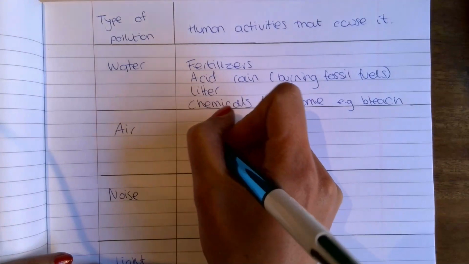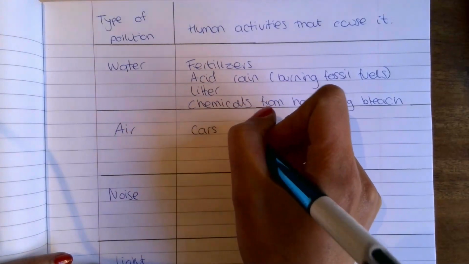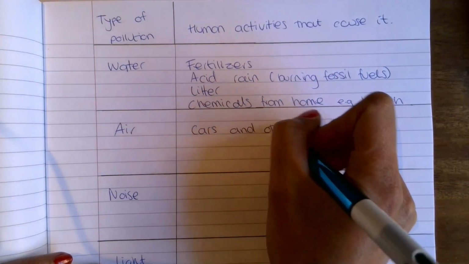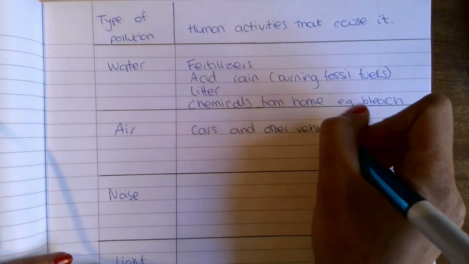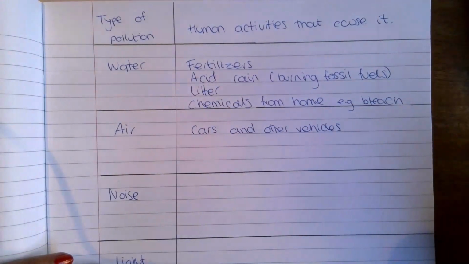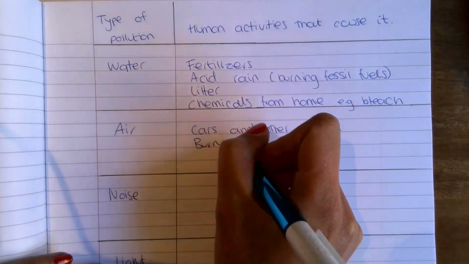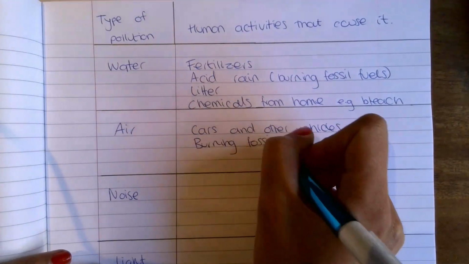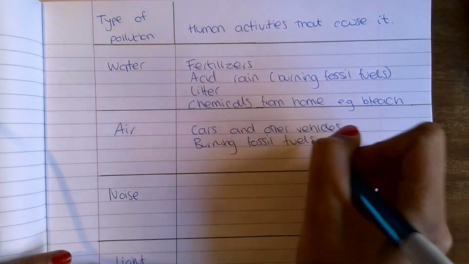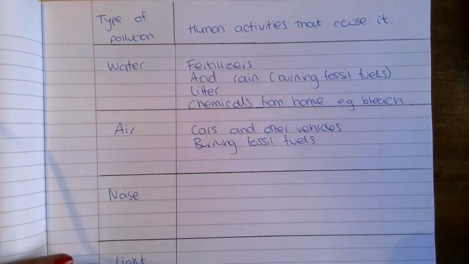Okay, so air pollution. This is going to be caused by the fuel in cars and other vehicles, so lorries and motorbikes, etc. Burning of fossil fuels, so that's in order to generate electricity in our homes, whether that's in factories, whether that's to power trains to go up and down the country.